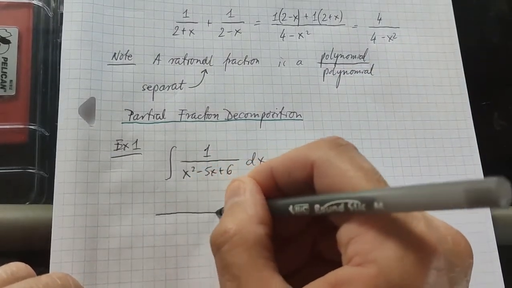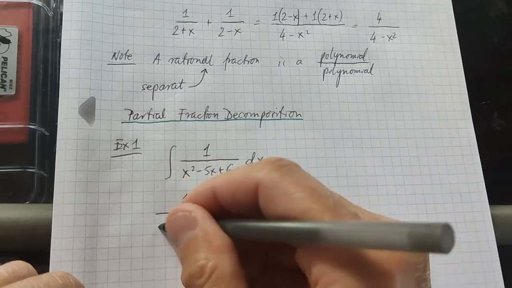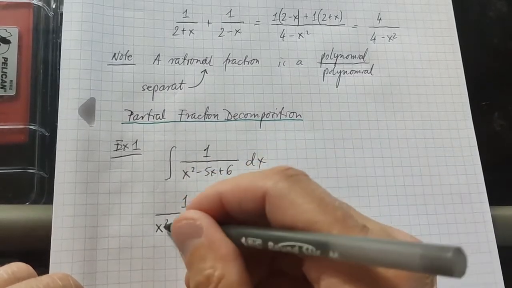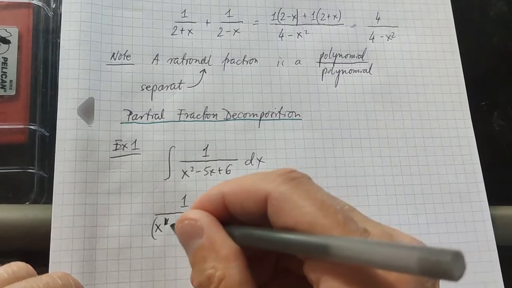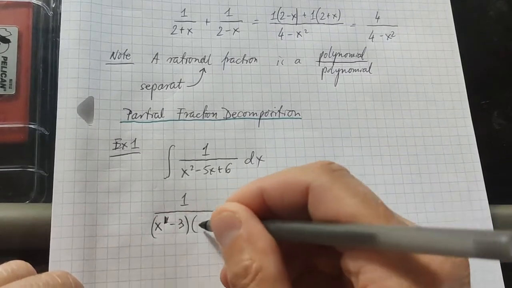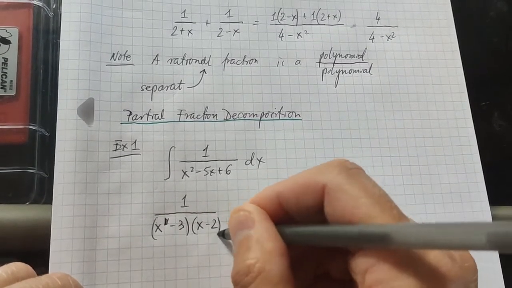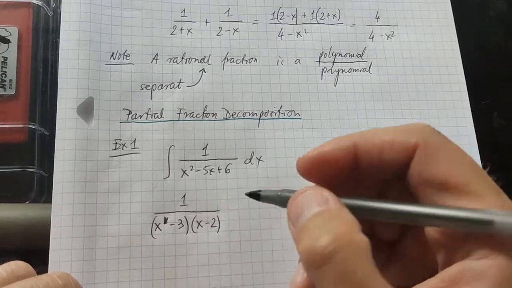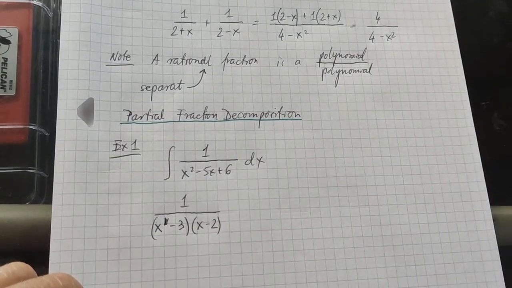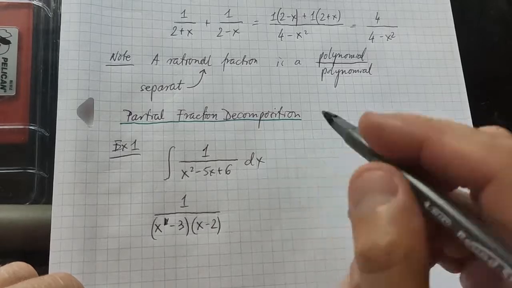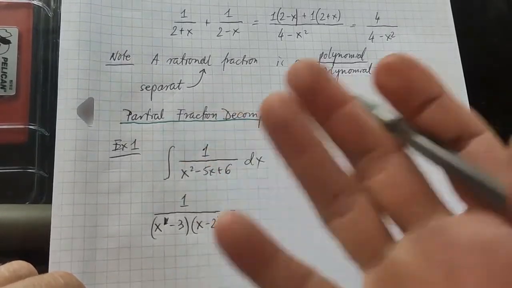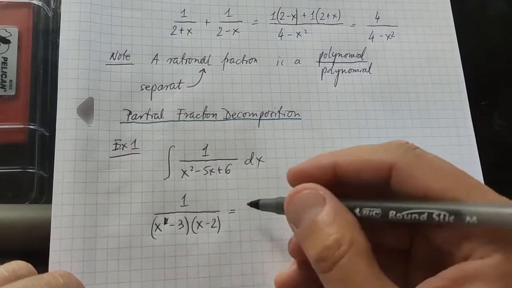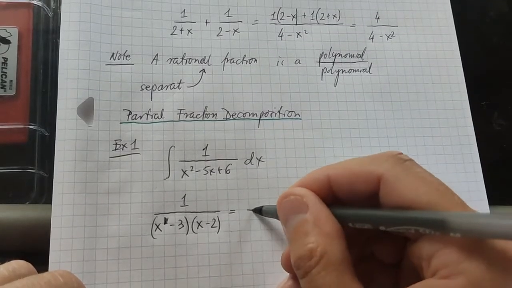So the first step is to factor the denominator. So x squared minus 5x plus 6 factors as x minus 3, x minus 2. Now that's the separation step.